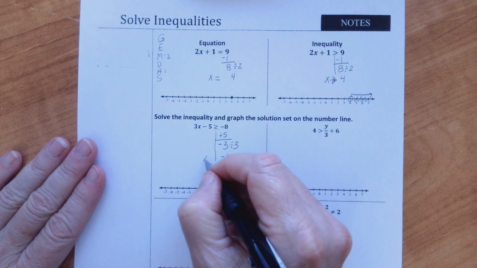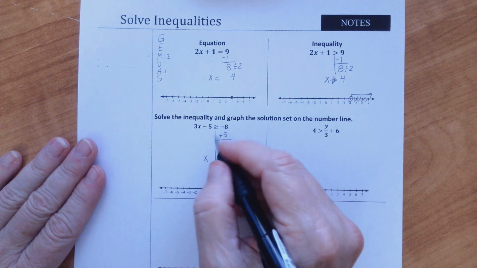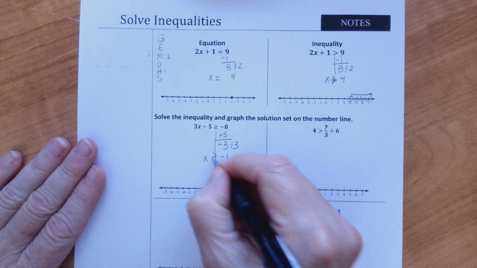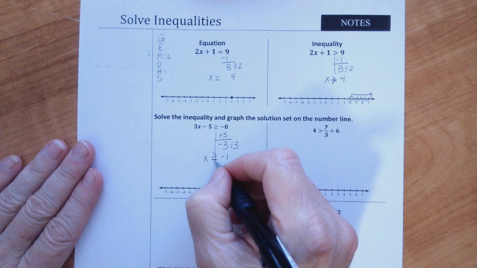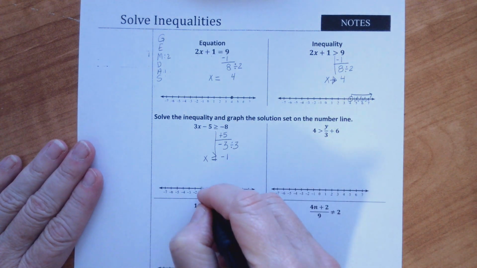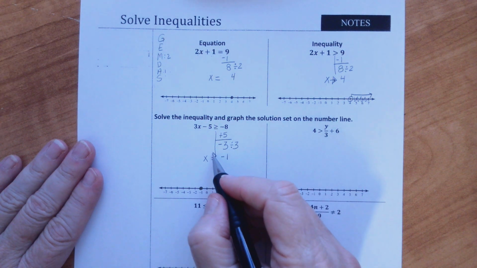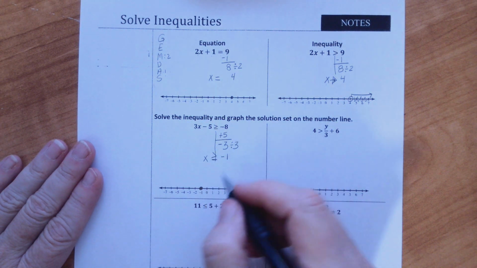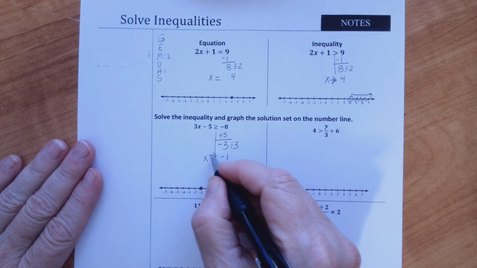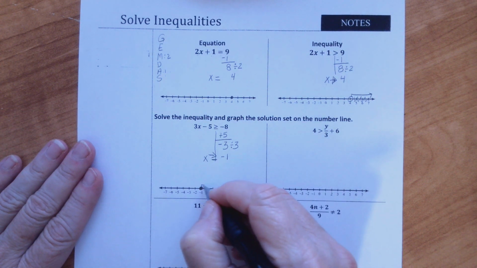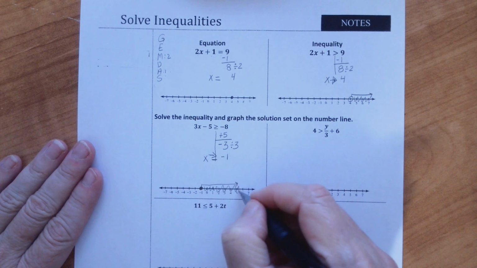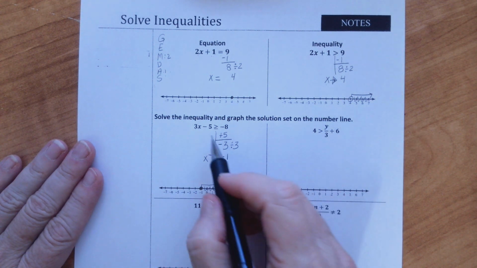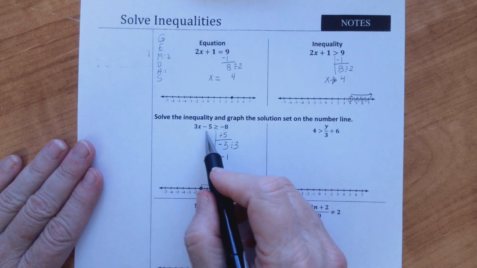We're going to bring down the x, and instead of an equal sign, we're going to use greater than or equal to. Because we have the equal, we can use a closed or filled in dot, and our values are going to be greater than. So the arrow is going that way. All our numbers are going to be greater than, or you can shade it in. All of these answers that are shaded in will make this true.